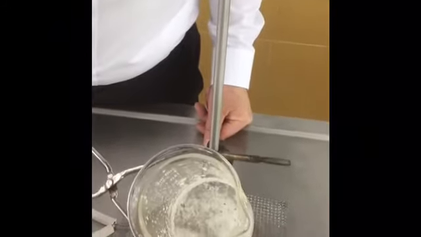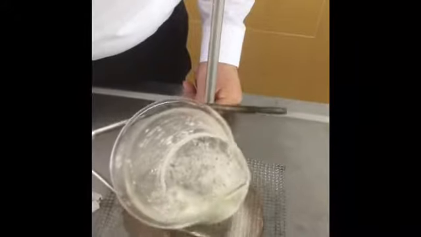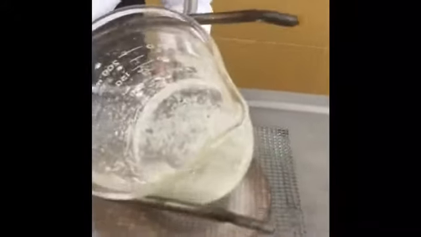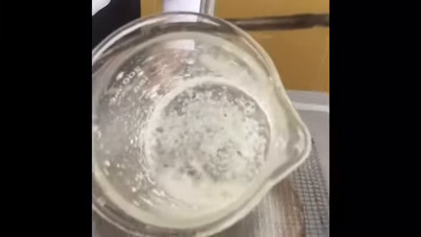I'm evaporating all the water in which the salt was dissolved. So you can observe here inside the beaker how the sodium chloride is separated from the mixture.